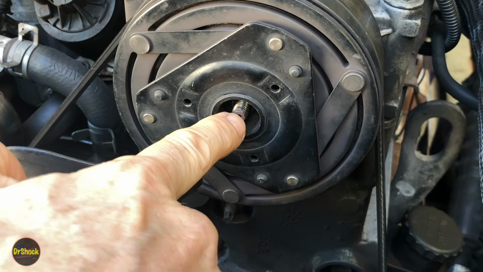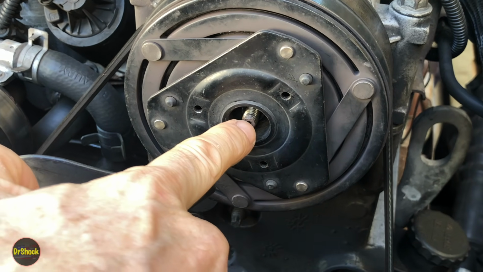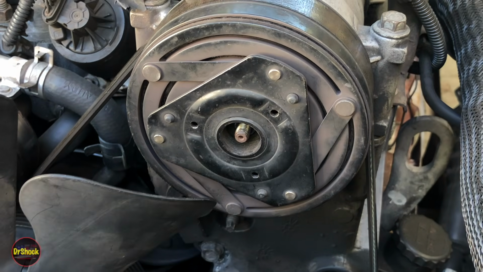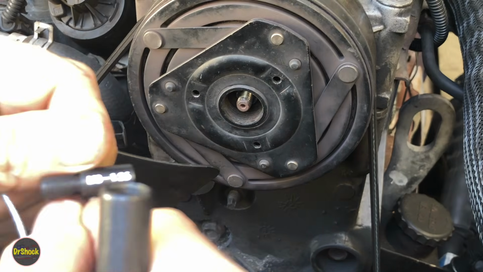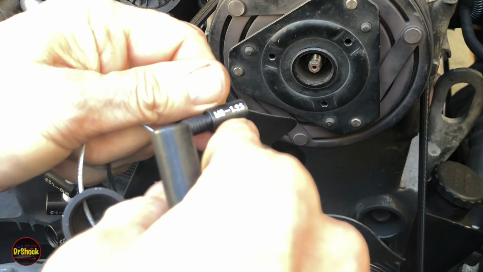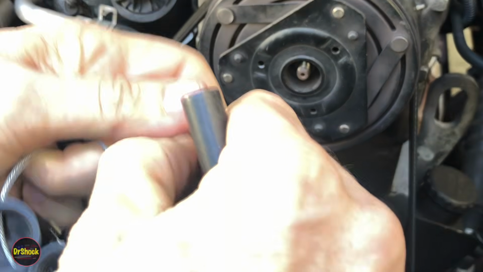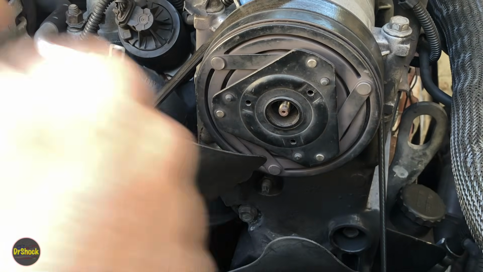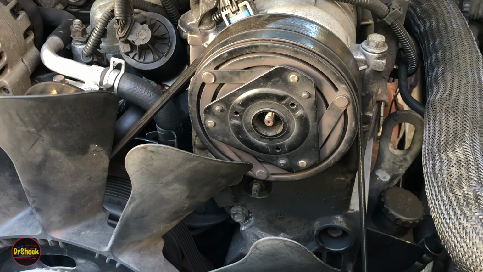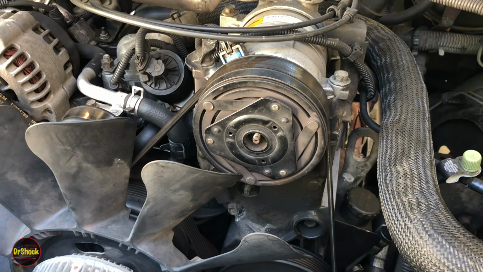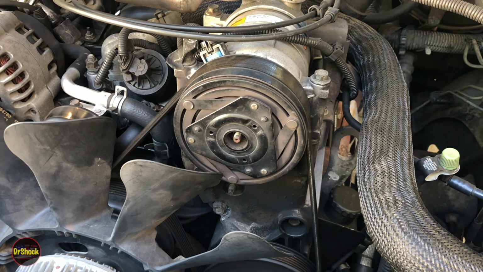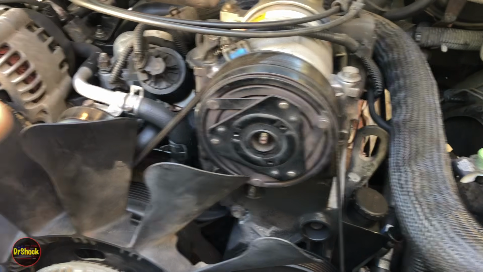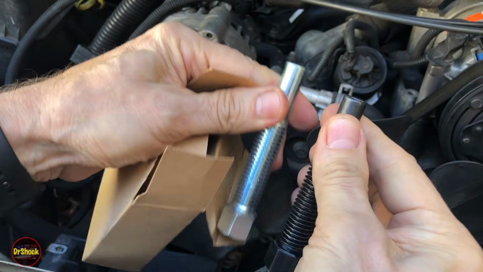The threading on these is supposed to be an unusual thread pitch. It's M9 by 1.25 millimeter, and what I find here is it's actually threaded to M8 by 1.25, and that is incorrect, and that's why the tool doesn't fit. The tool has the same loose fitting on this M8 here. I got a couple other tools that I can show you. Sometimes on the older compressors, you would end up having to use a different tool that's threaded for an SAE type. But even this one here is also threaded to M9.